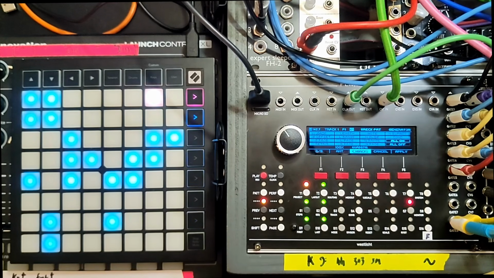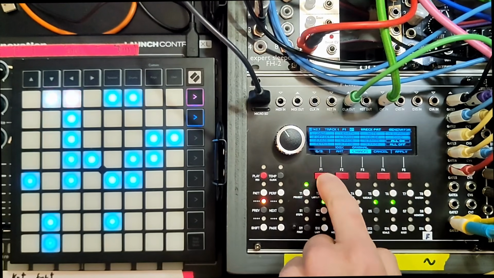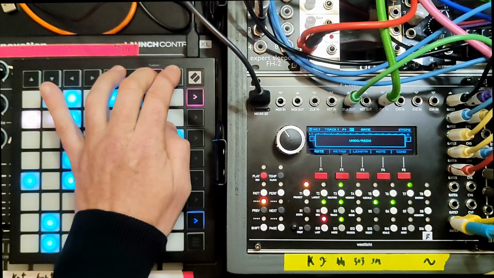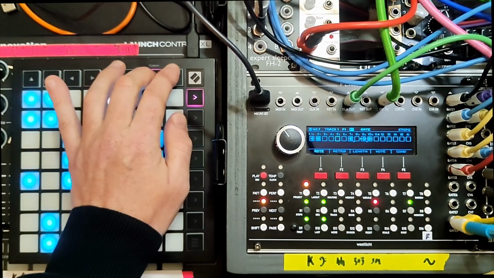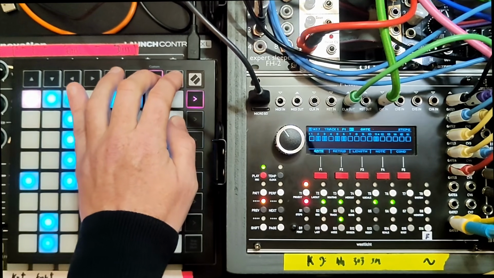But you can just go back to the original via AB. But let's say you'd like to commit the mess with apply. Now you can just undo it and you're instantly back where you were. I mean, you have undo and redo directly on the Launchpad itself.